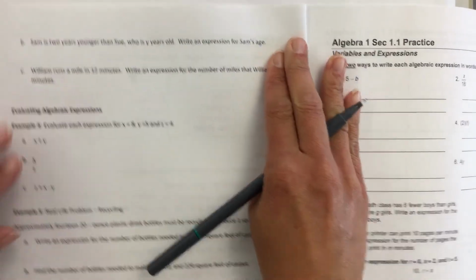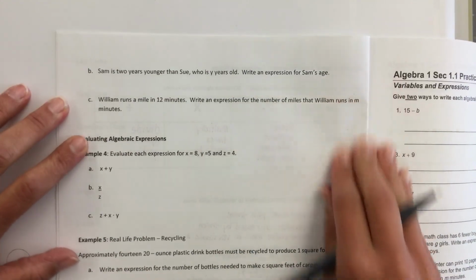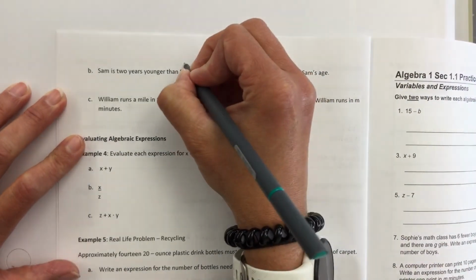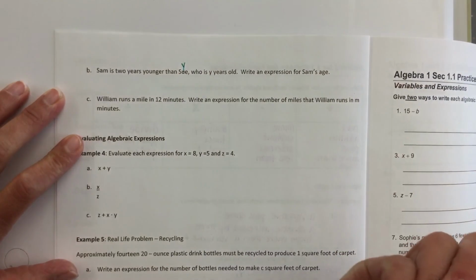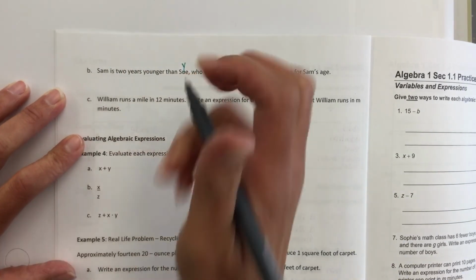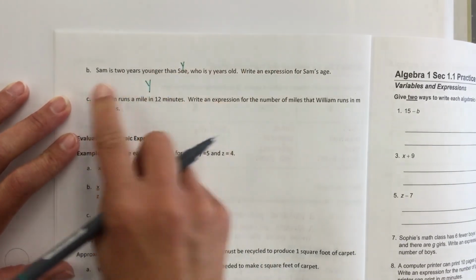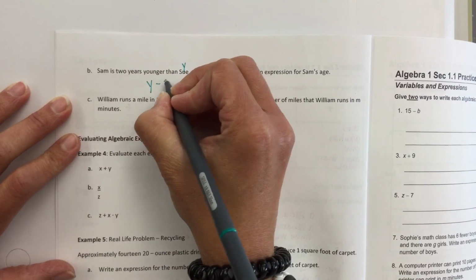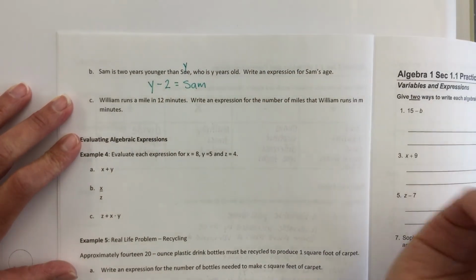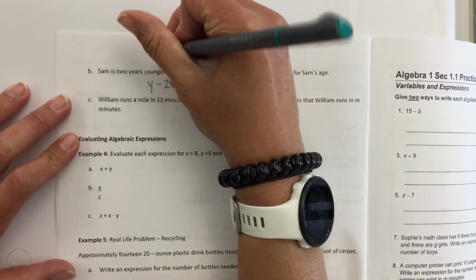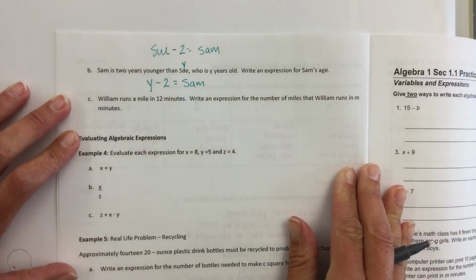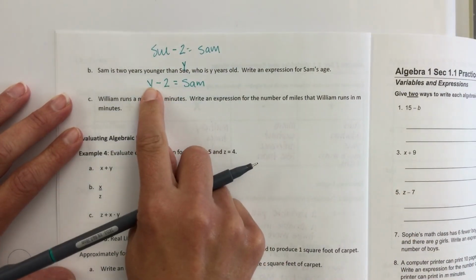Okay, again, Sam is 2 years younger than Sue, who is y years old. So sometimes it helps to take this. Sue is y years old. So Sam is younger. So that means I would take Sue's age and I would subtract 2 to get Sam's. So you could also write this out in words. You could do like Sue minus 2 equals Sam. Sometimes that's helpful. And then you put y in for Sue.